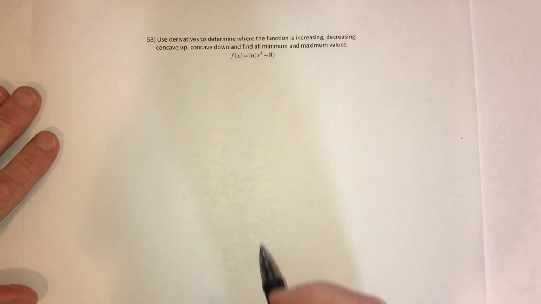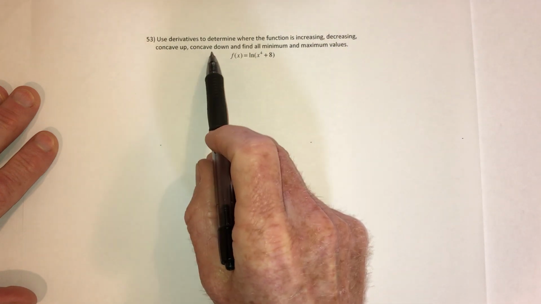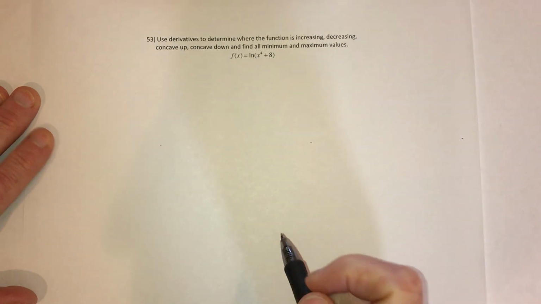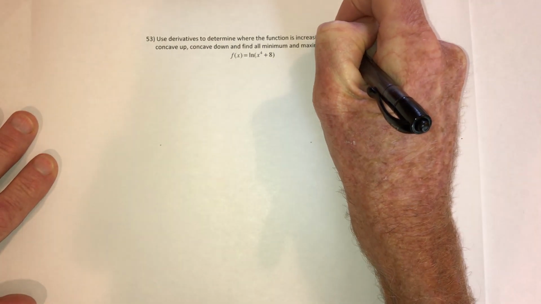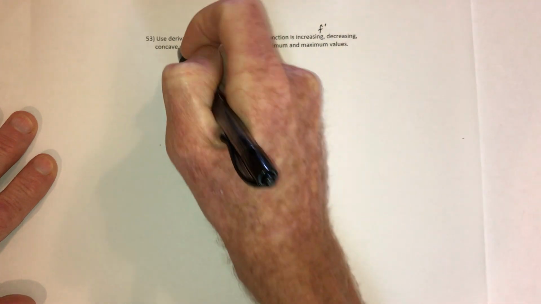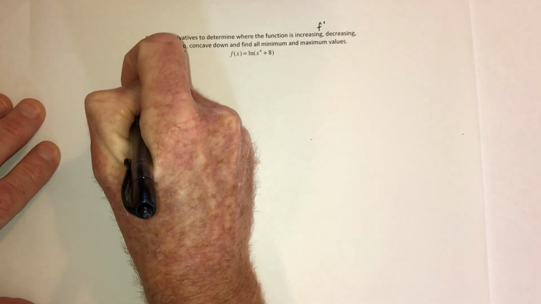And for number 53, where is it increasing, decreasing, concave up, concave down, minimums, maximums? In other words, find everything out about it. So for this part, we need the derivative. And for concave up and concave down, we'll need the second derivative. So first of all, the first derivative.